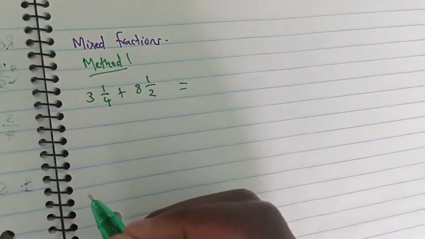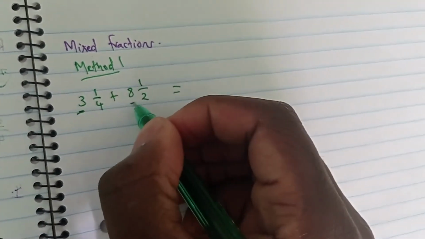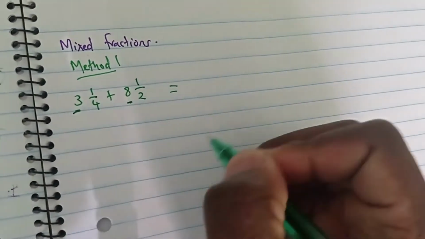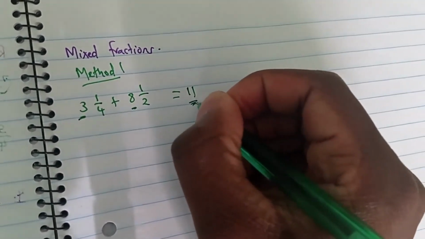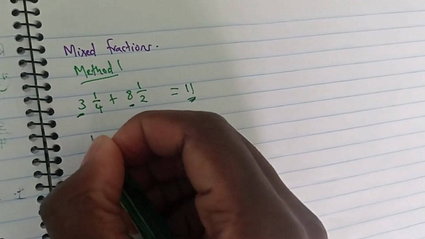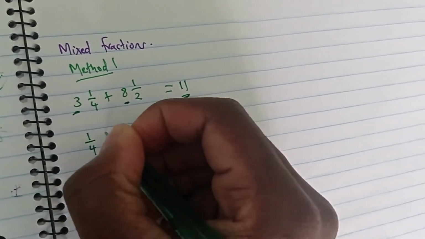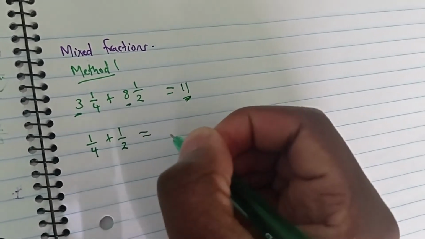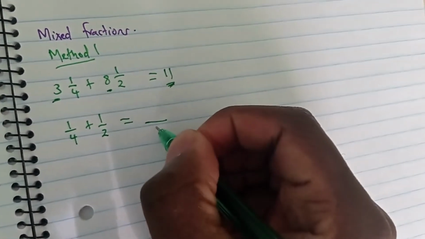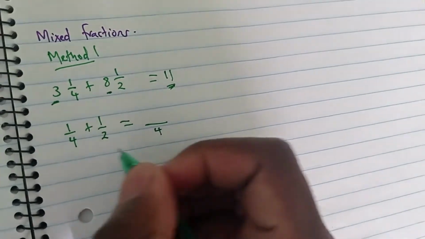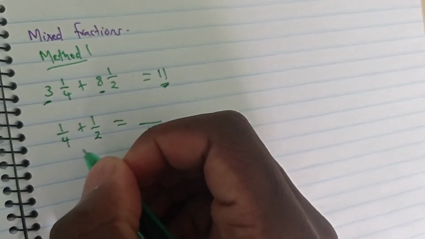So what to do? First of all, you add 3 and 8. You add the whole numbers first. So 3 plus 8, you get 11. So 11 is part of the answer. Then second, you add 1 over 4 plus 1 over 2. When you do the LCM of 4 and 2, you'll get 4.